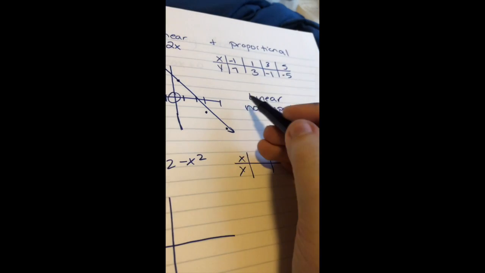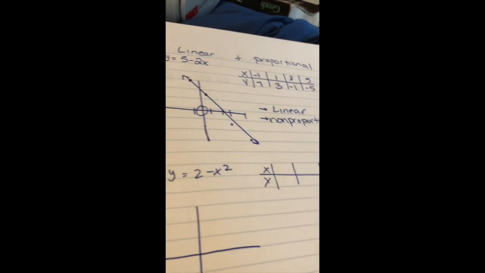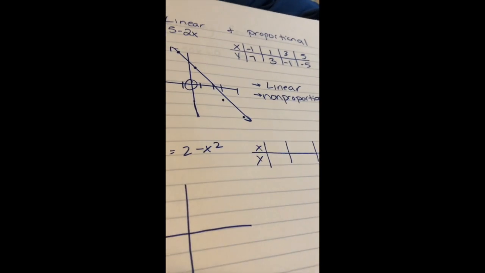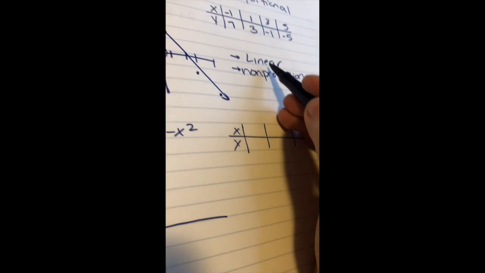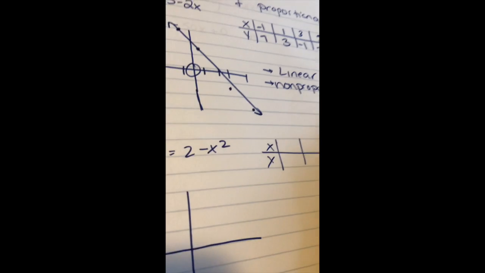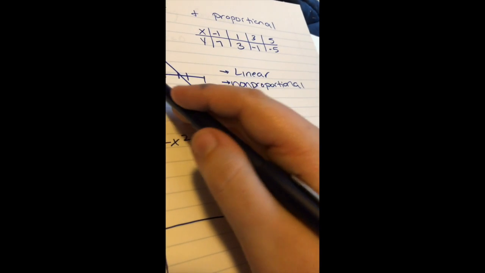Okay, so these are the two things that we're really hitting on, linear and proportional or non-proportional. So we're talking about linear or non-linear, proportional or non-proportional. If it is proportional, it is automatically linear. Okay, so linear has the opportunity of being proportional, but if we saw immediately that it was proportional, it's going to be a linear graph.